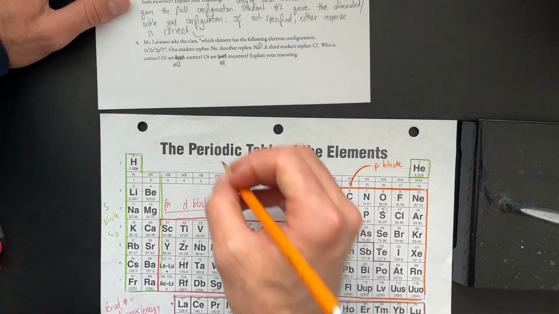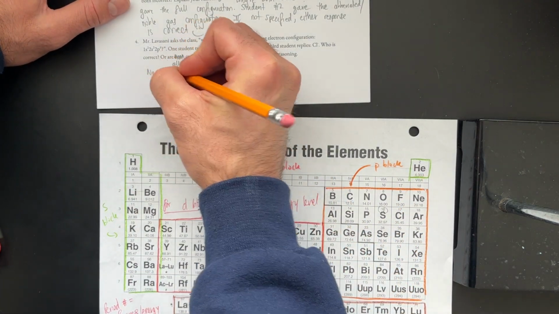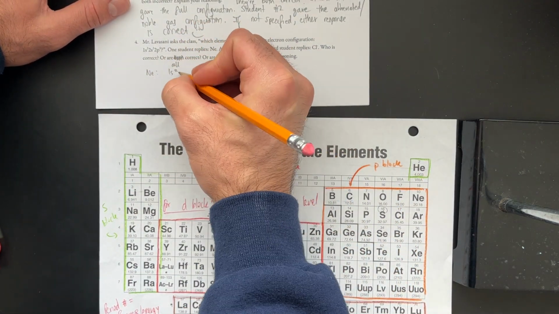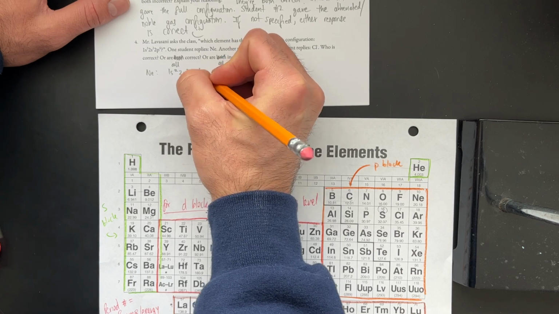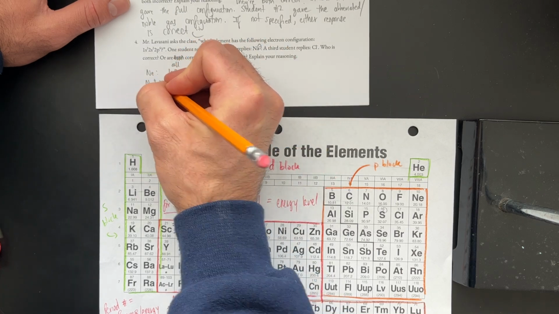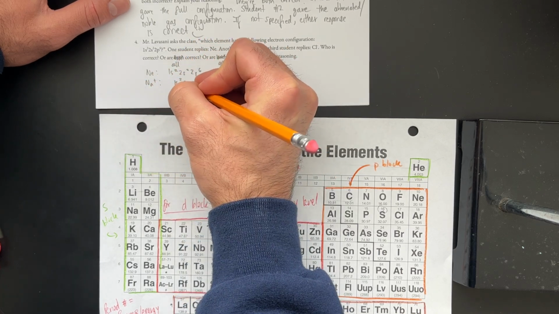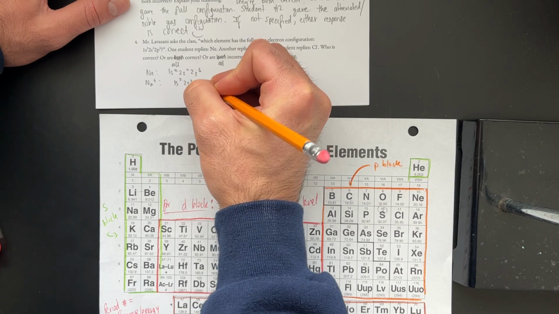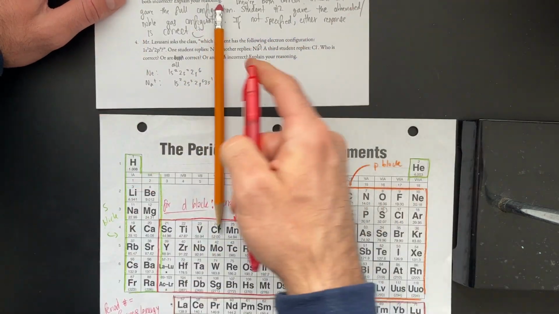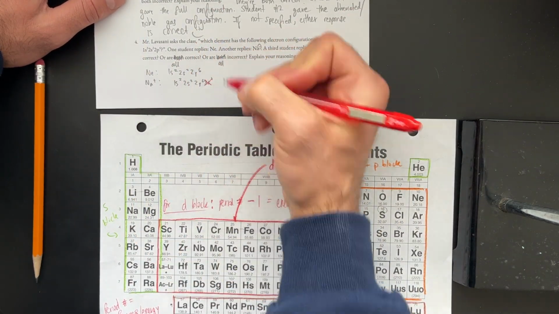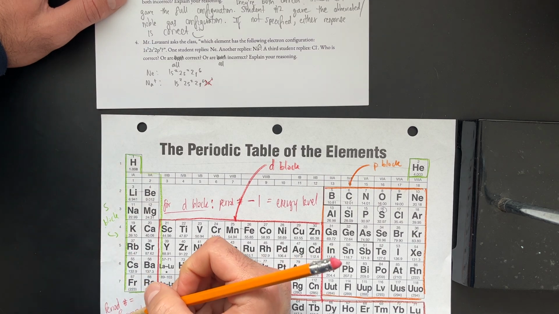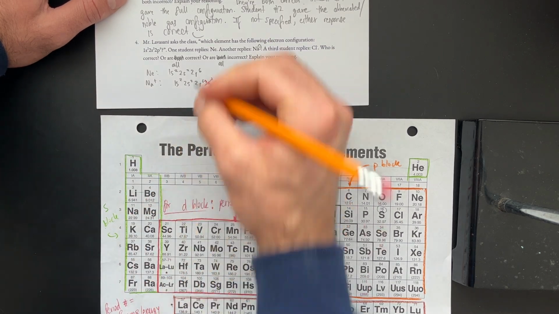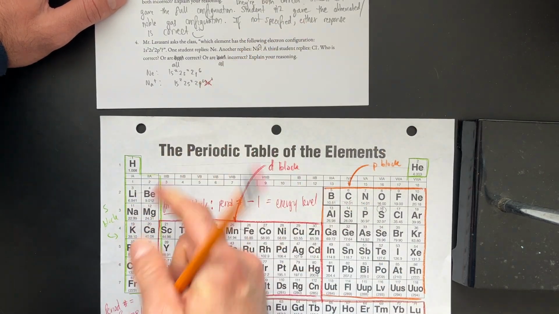Do you see? So Ne is 1s2, 2s2, 2p6. Na+ is 1s2, 2s2, 2p6, 3s1, and we take off that electron because it's the ion, and so that's also correct.